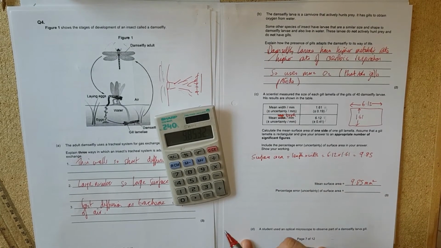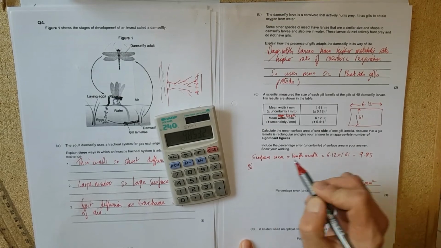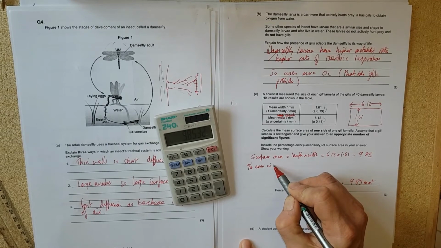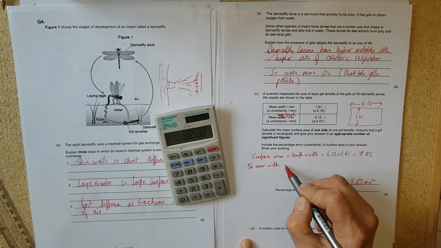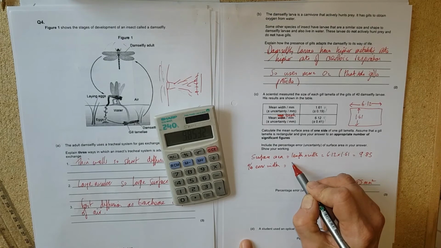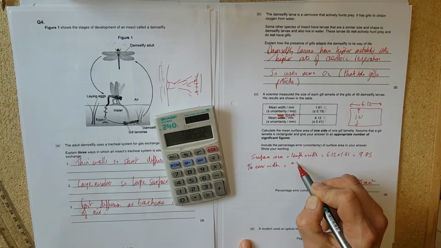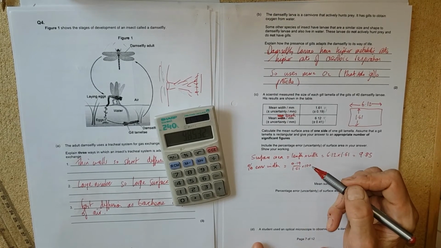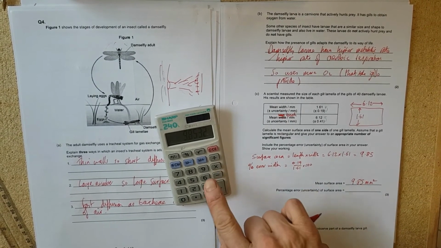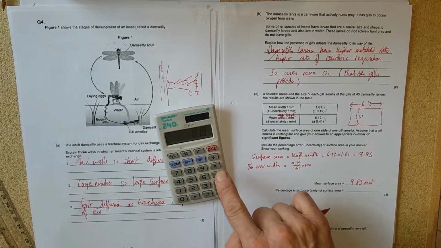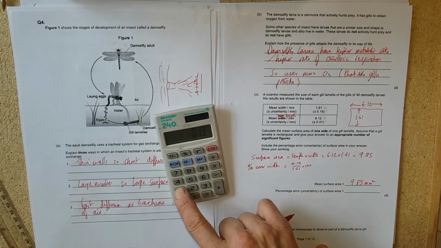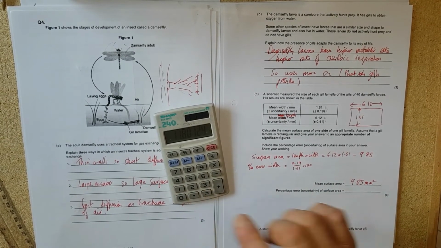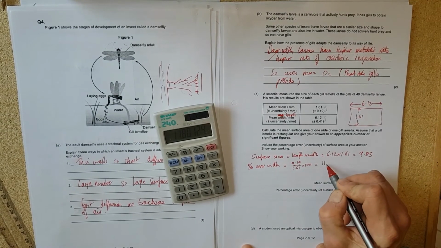The percentage error of the width is 0.19 divided by 1.61 times 100, which gives us 11.8.